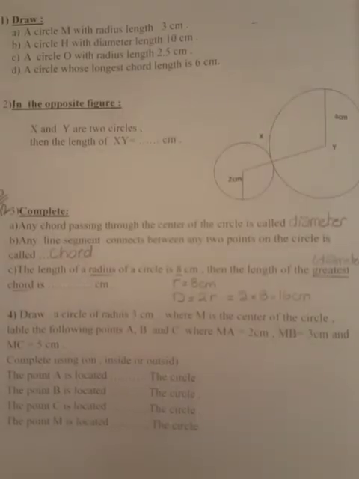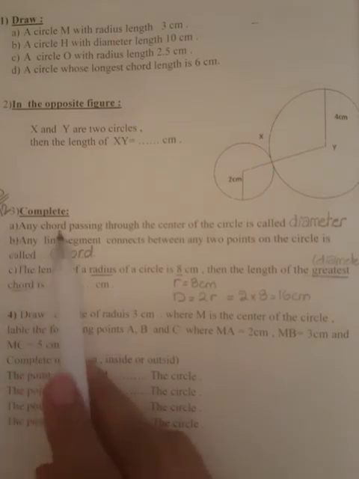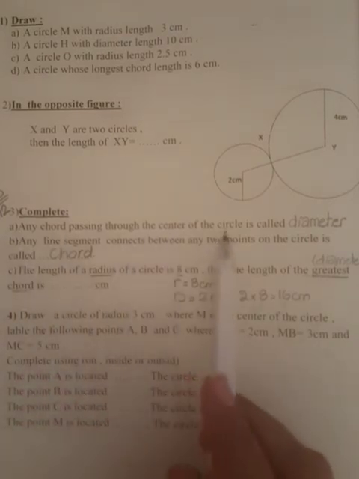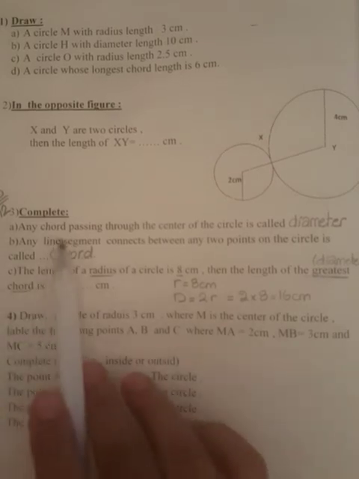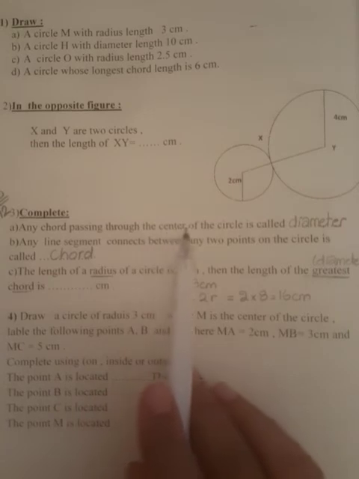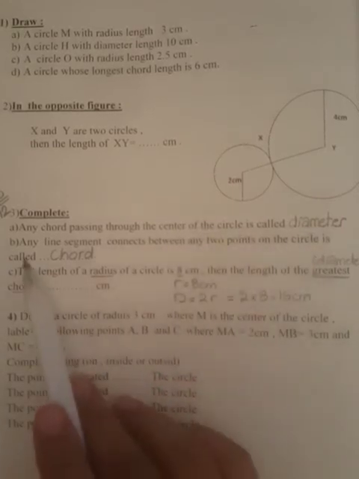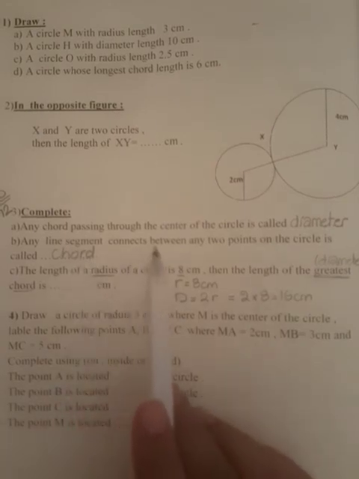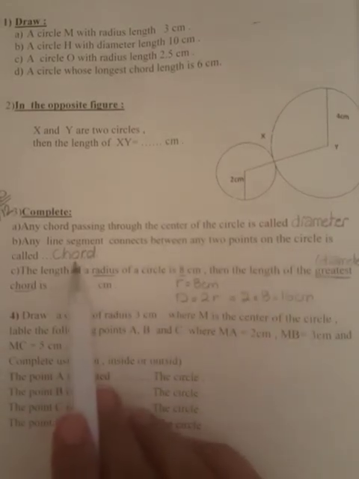Let's move to page 84. Question 3. Any chord passing through the center of the circle is called a diameter. Remember, any chord passing through the center, the longest or greatest chord in the circle, is called a diameter. Any line segment connecting any 2 points on the circle is called a chord.